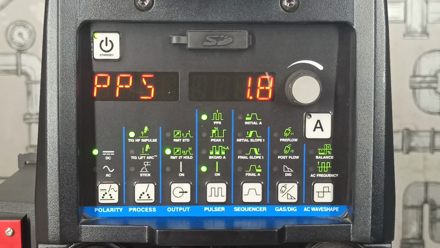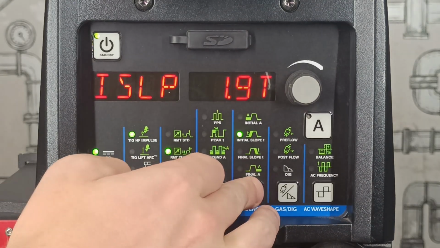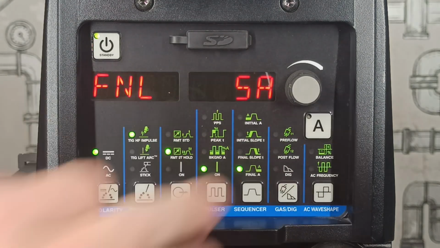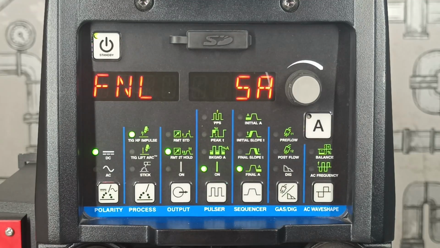Once we have these settings in place, we only need to set the rundown parameters. The current rundown time is the time during which the welding current decreases to final current, which we also can set. The current rundown time and the stop welding impulse always match.